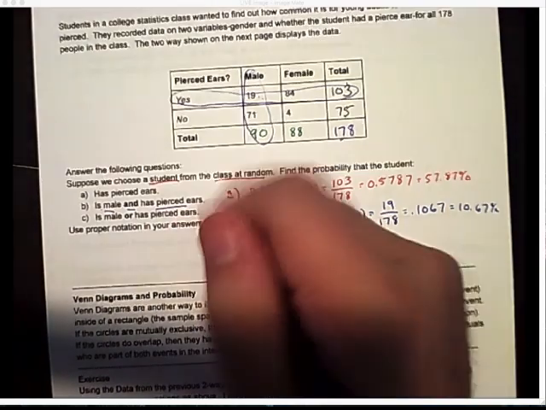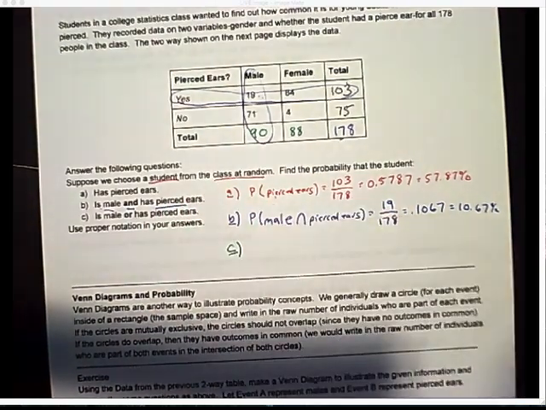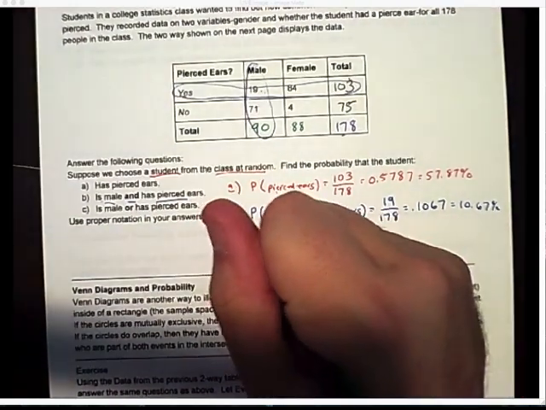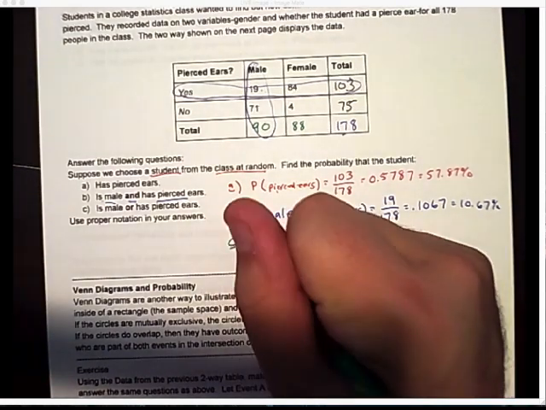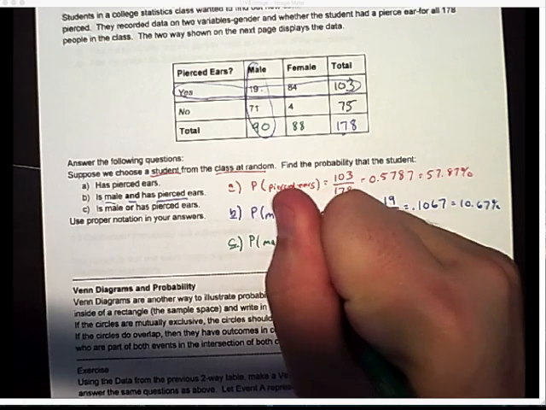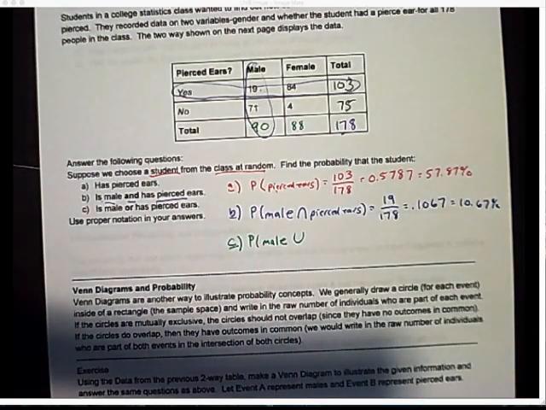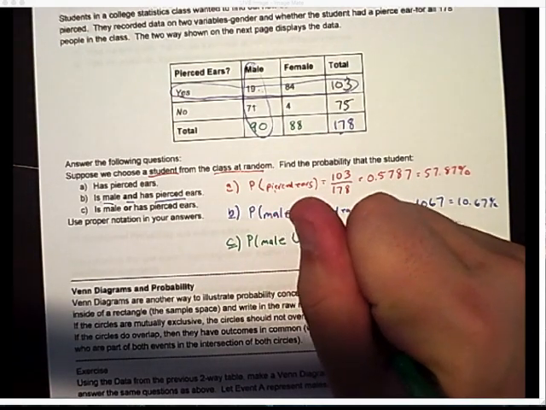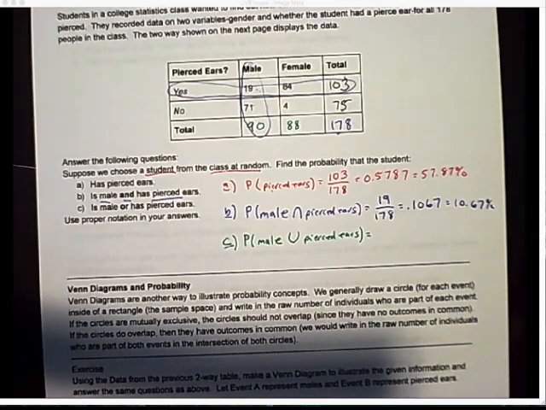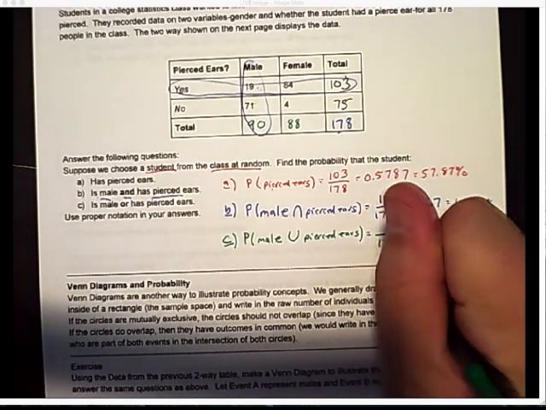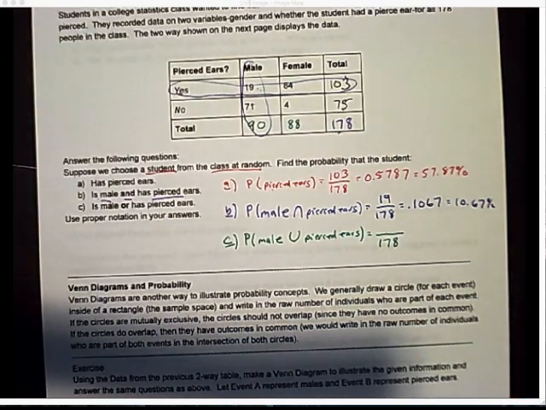So, let's think about part C. You can do part C one of two ways. All right. So this probability is male, or, so that's the union symbol, has pierced ears. Okay. So there's an easy way and there's a hard way. I'm going to show you both, and you might like one more than the other. Well, we know the number that should be in the denominator. There's 178 people in the class. Okay, so that's relatively straightforward.